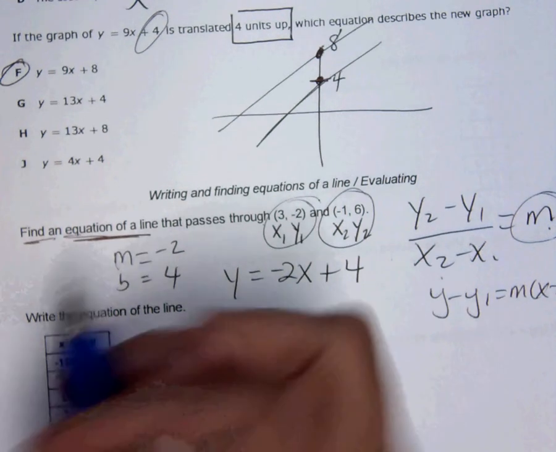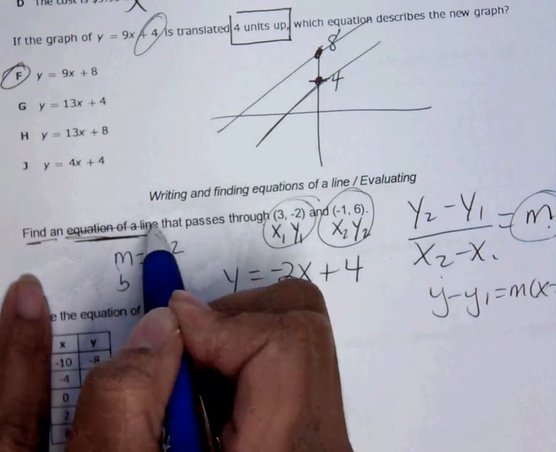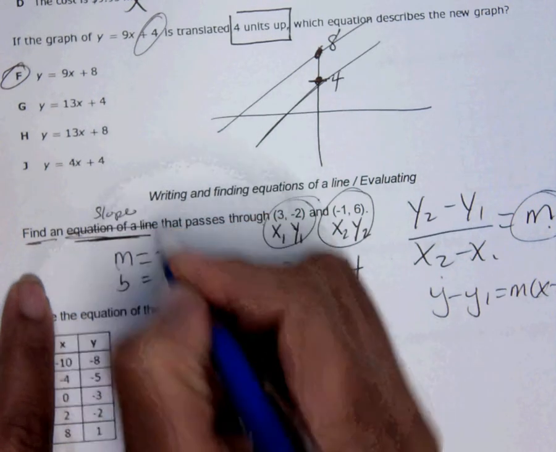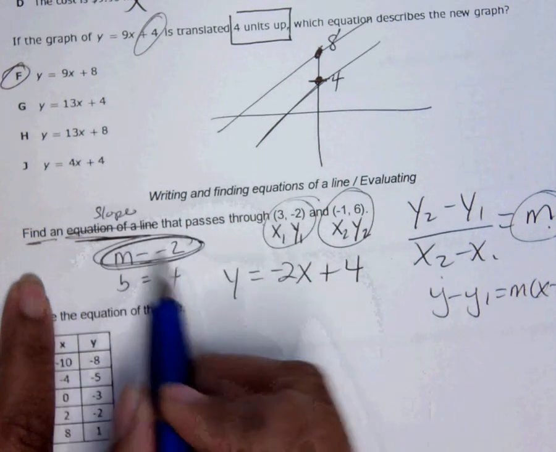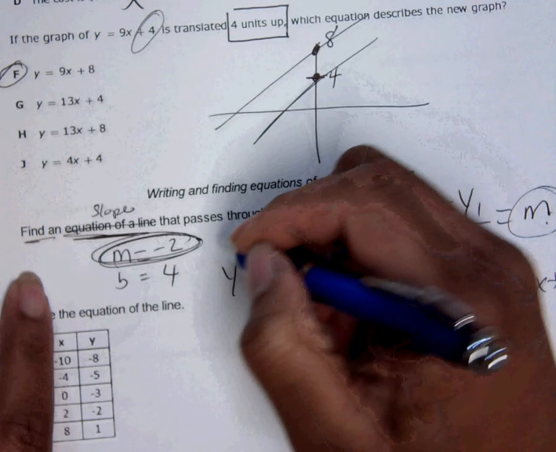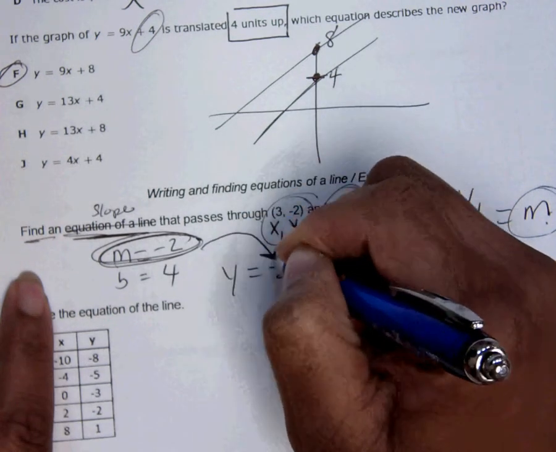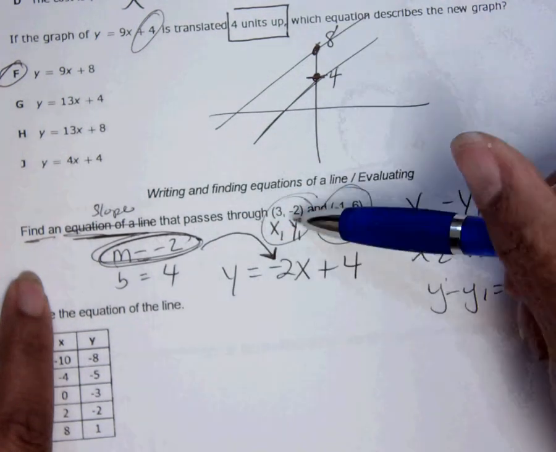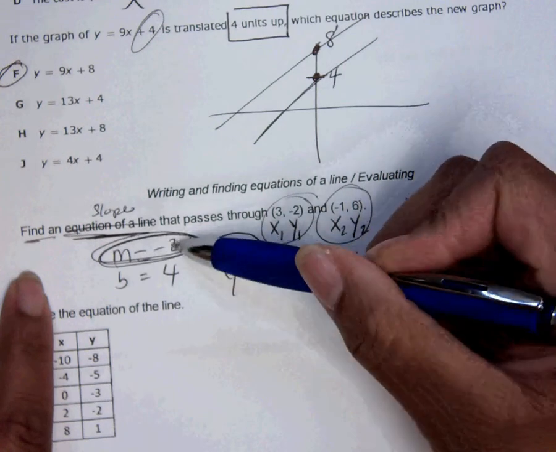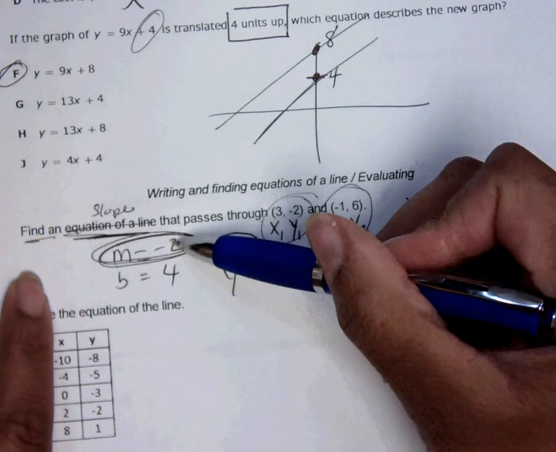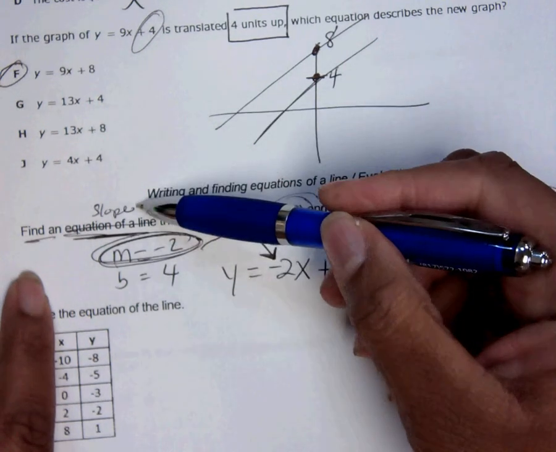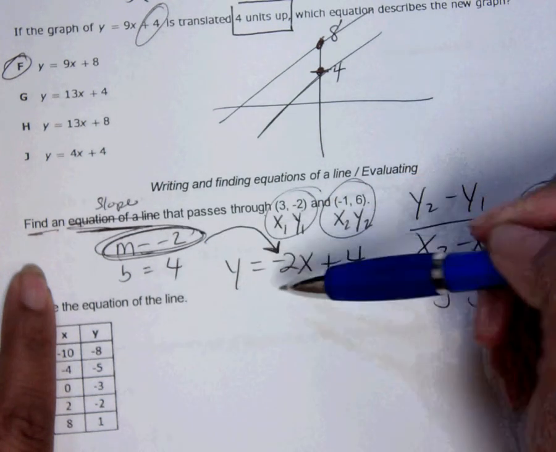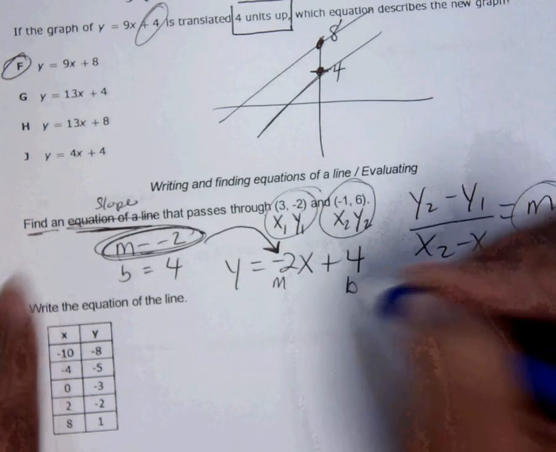Now, if this question did not ask for the equation of the line, but it asked for the slope, what could you use? M equals what? -2. All you'd have to do is menu 613, and there's m, so the answer would just be -2. But this question didn't ask for slope, it asked for the equation, so you needed both m and b.